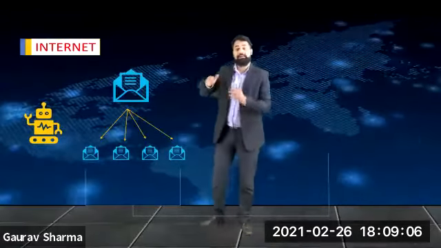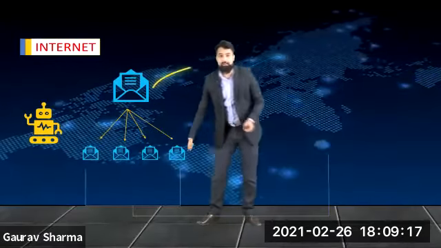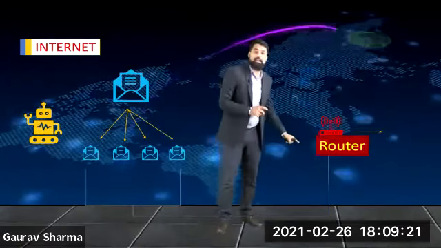Let us suppose this message is converted into 4 parts. Now these all 4 are the data packets. Let us suppose my message is "I am Gaurav Sharma." So my data packets will be storing "I am", "Gaurav" and "Sharma". All of these things are enclosed into these data packets. Now these data packets will be sent towards your router.